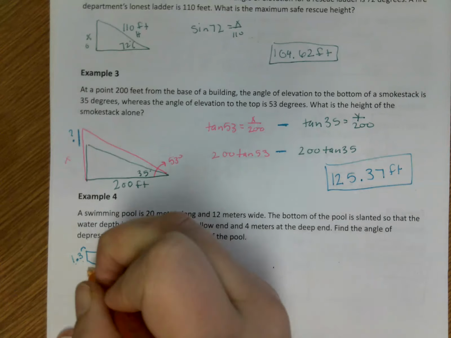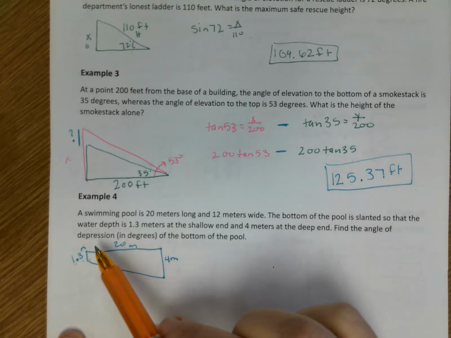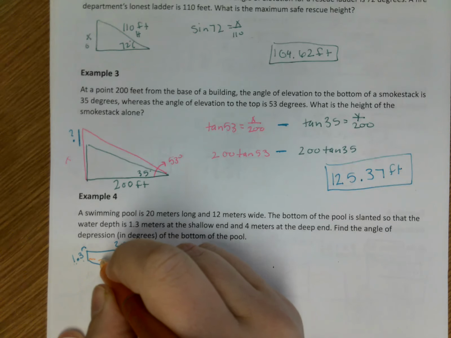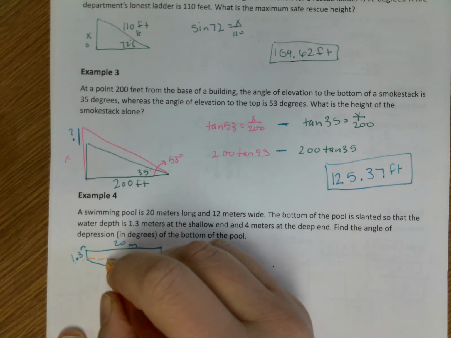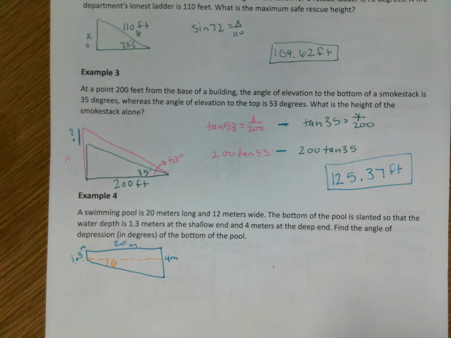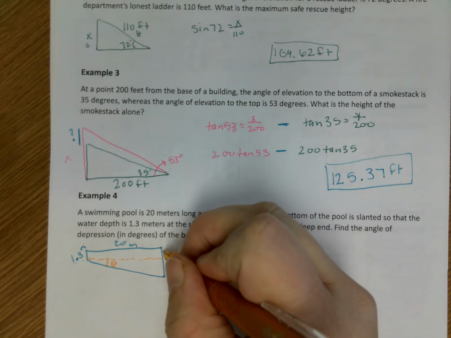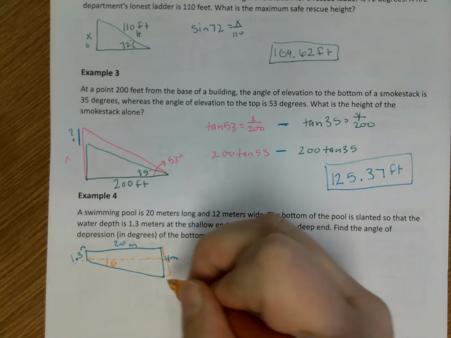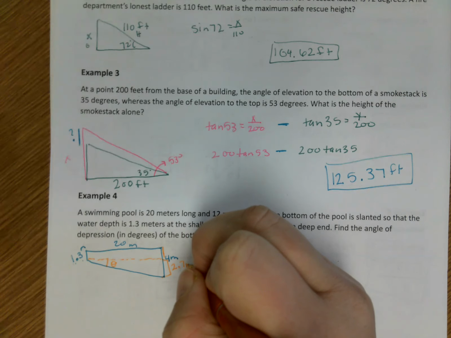Now, when I'm looking at this, I'm asking for the angle of depression. Remember, what it's saying is you look at that length that is horizontal, so that length right here, and that length from looking down. So this is the angle I'm looking at. Notice how I'm cutting that off. So if this whole length right here is 4 meters, that means this length right here is 1.3. So to figure out what this length is, I would do 4 minus 1.3. I'm going to get 2.7 meters.